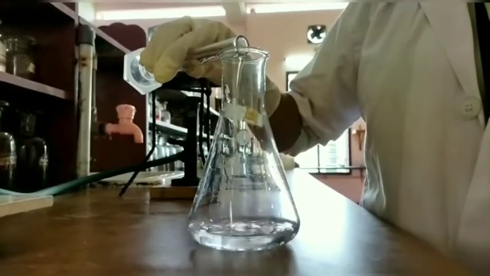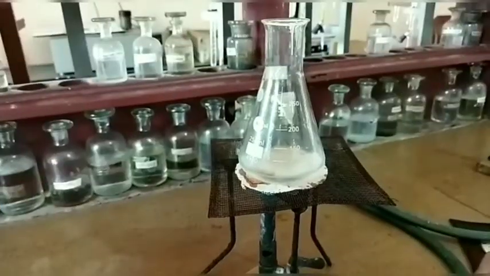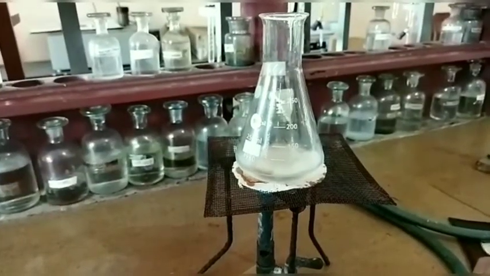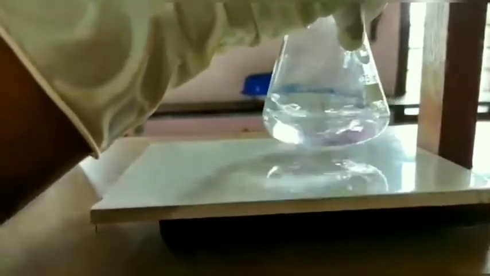Add 20 ml of dilute sulfuric acid to the 20 ml of oxalic acid solution. Then heat it to 70 degrees Celsius. Fill the burette with potassium permanganate solution till it reaches the value 0. Then place the conical flask on the white surface of the stand under the burette to correctly view the color change.